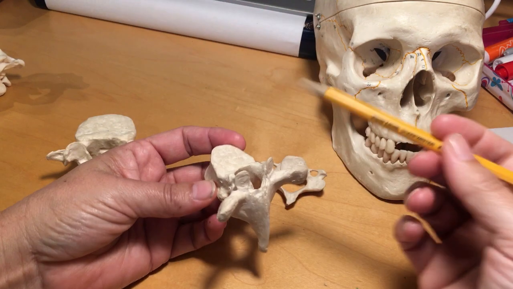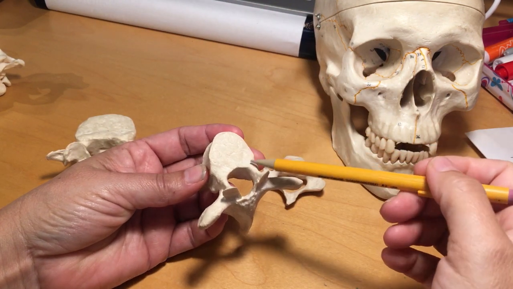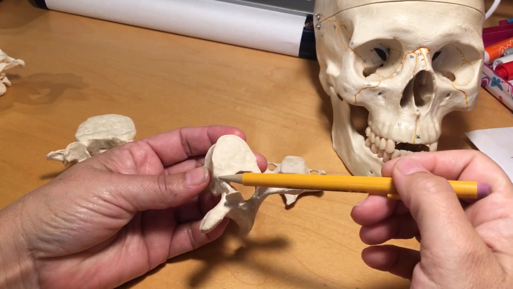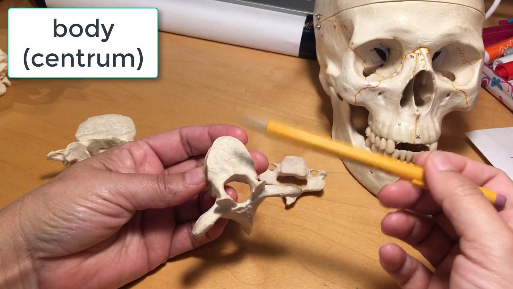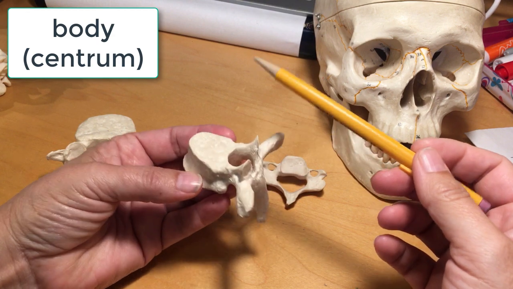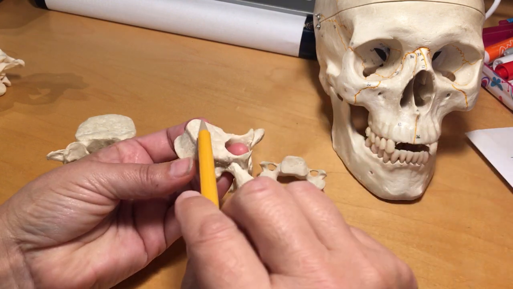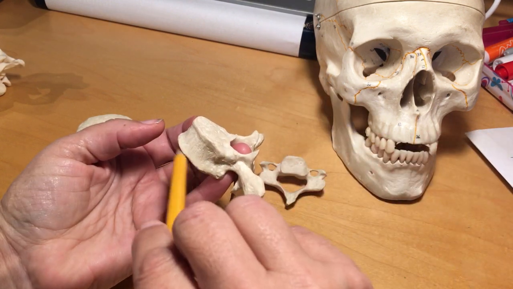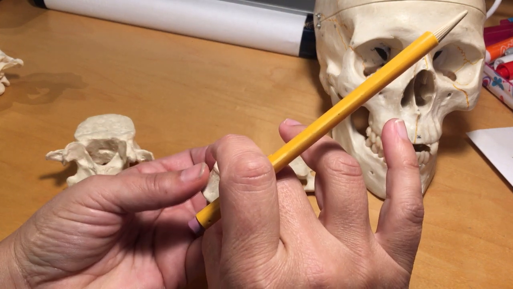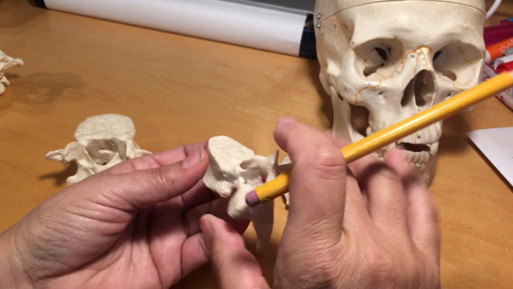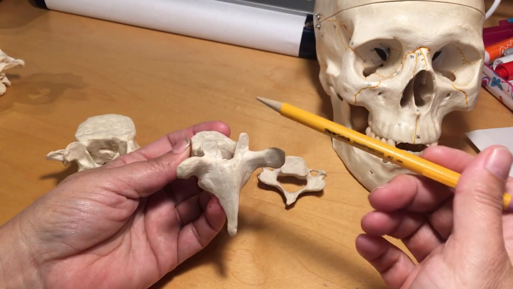Okay, so the most obvious thing to see here is this large solid area. This is called the body or the centrum of the vertebrae, and this is where most of the weight is held. You would have a disc in between on the top and the bottom of the centrum, and that would help to cushion the other vertebrae that might sit on top or below it.